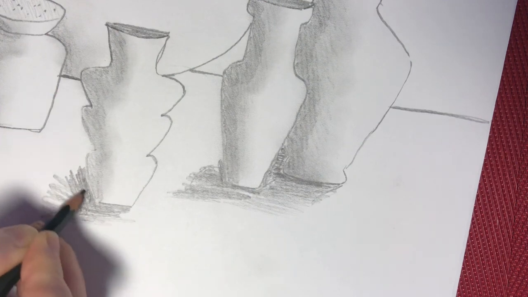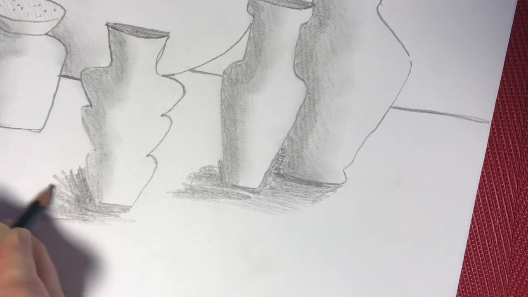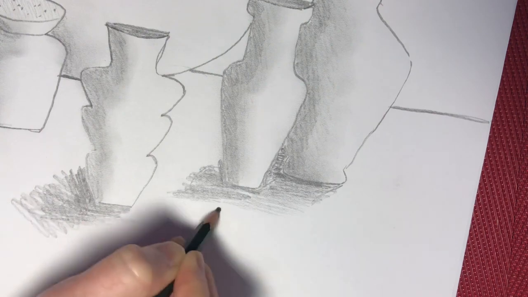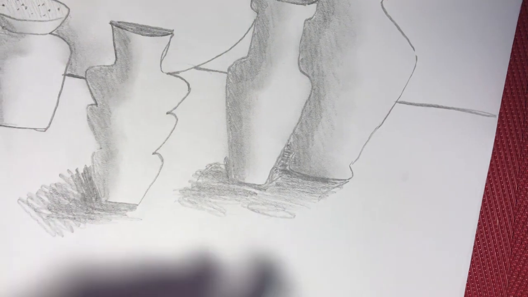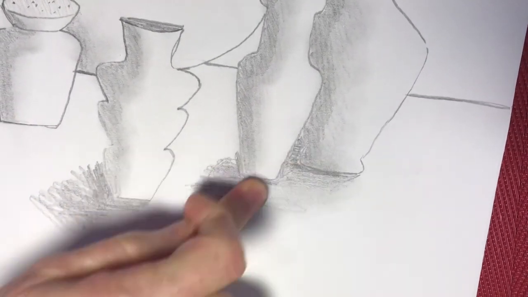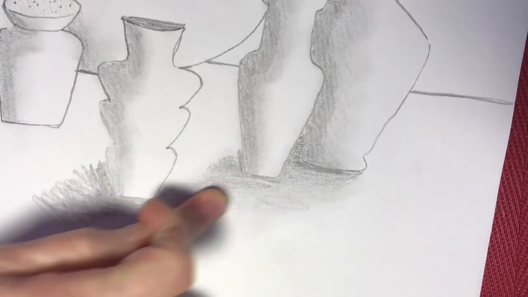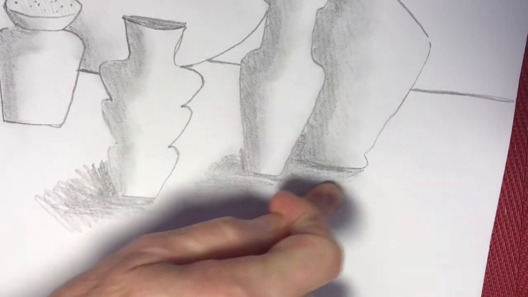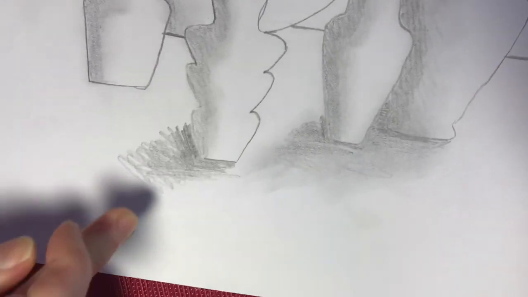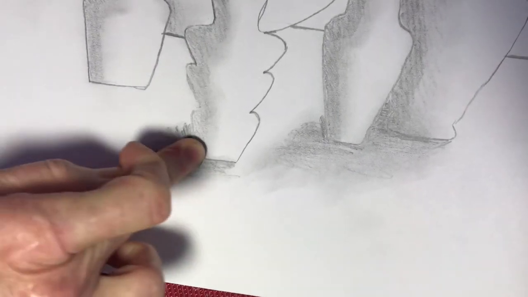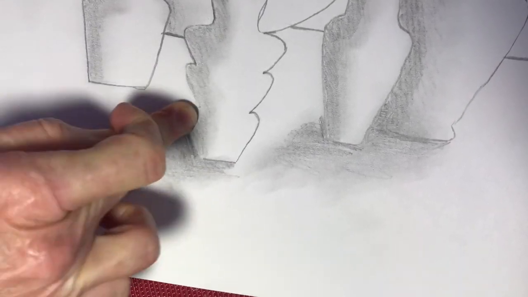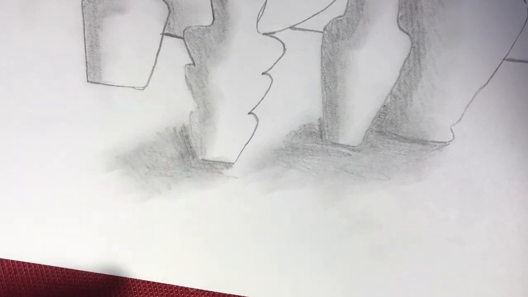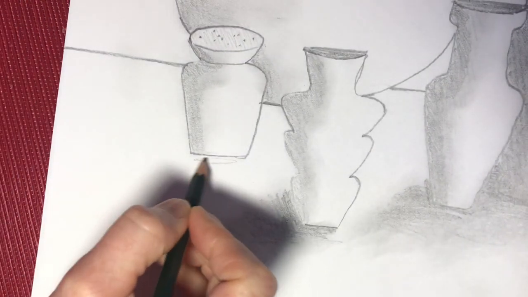How long do you want to go with it? How dark do you want your edges? I just want to put a hint of a shadow there. So now I'm going to rub it all in with my finger again to let it smear onto the table as a dark, slight shadow underneath each one. Remember to pause your video whenever you need to, and you do this on your own on your paper, and then just resume the video to keep going.